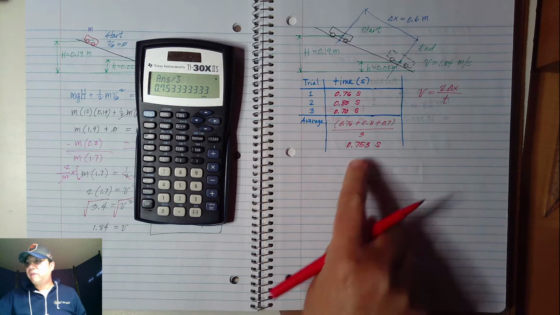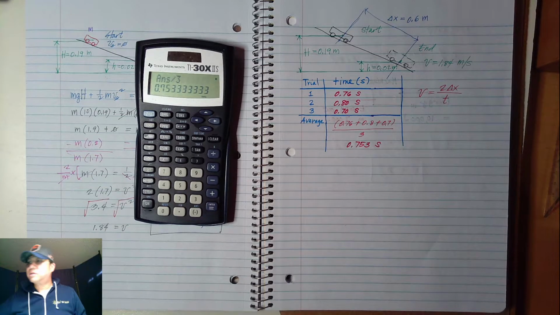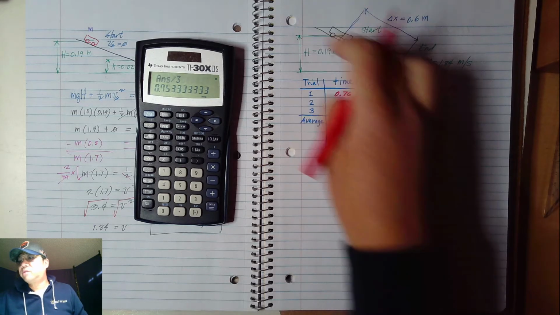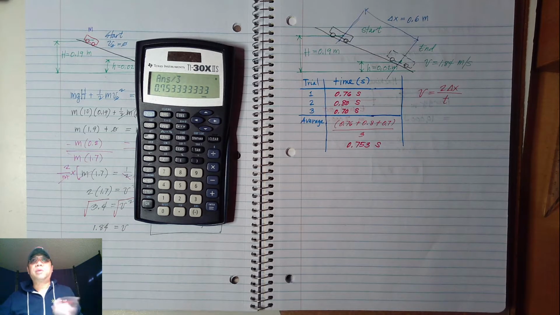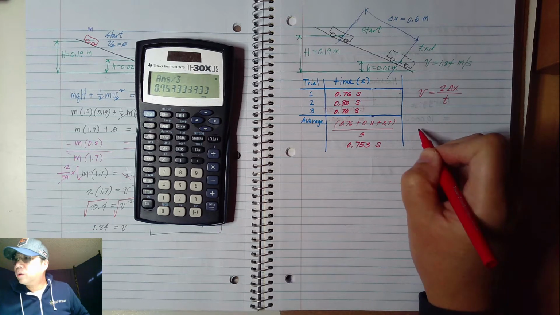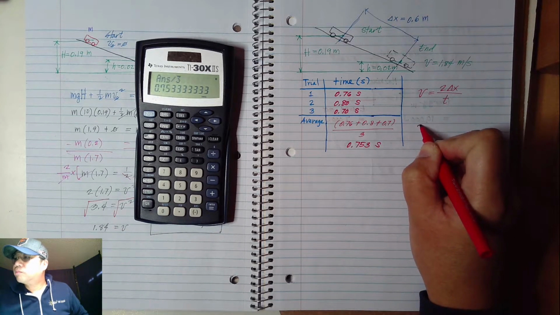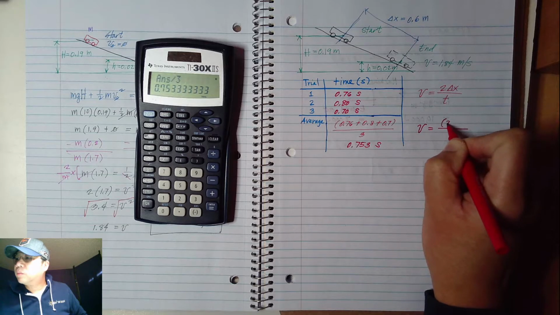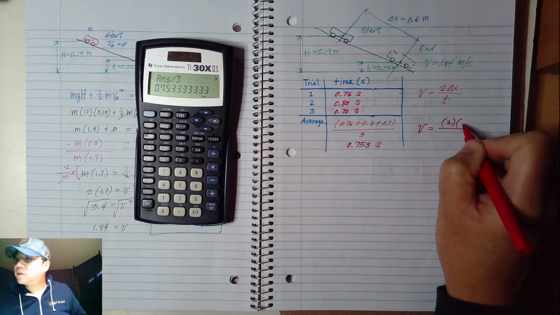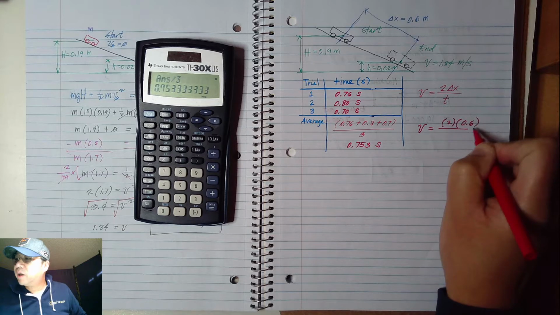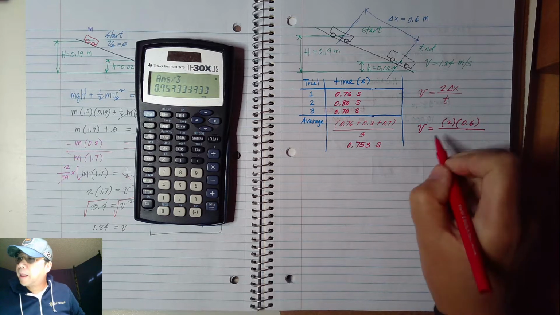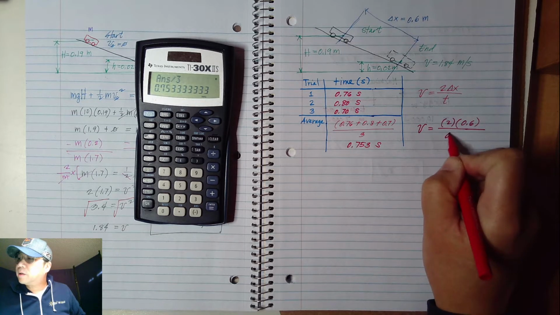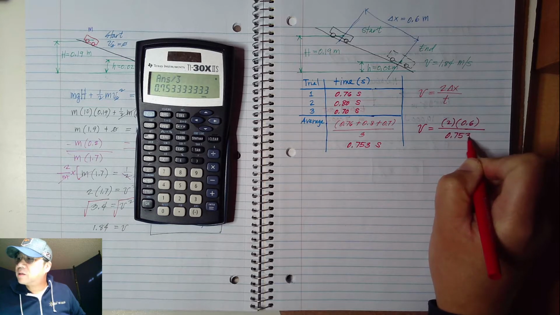So this will be our average time. Using this average time, now we can figure out our average velocity. So what's the average velocity based on the recording? Well, velocity is 2 multiplied by delta x, which is 0.6, divided by 0.753 seconds.